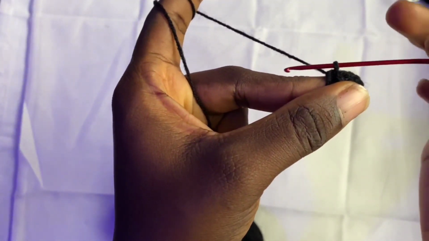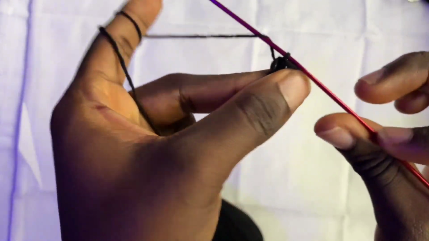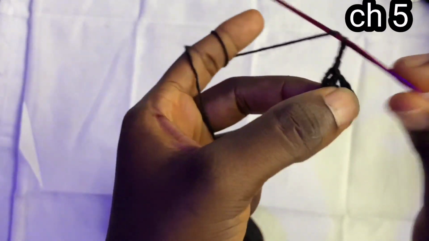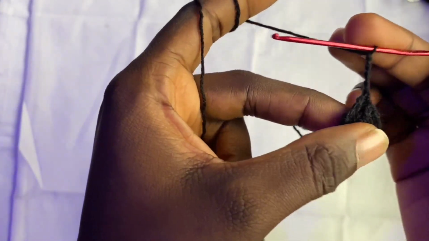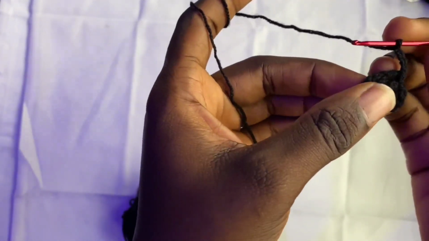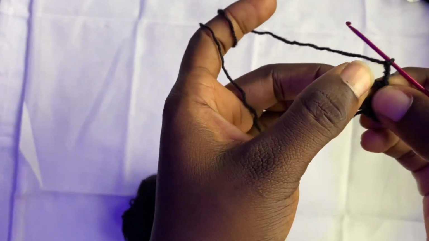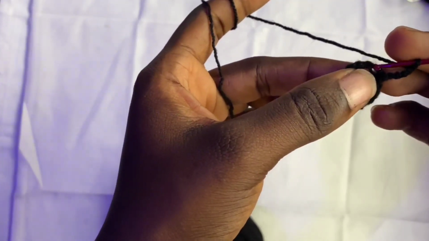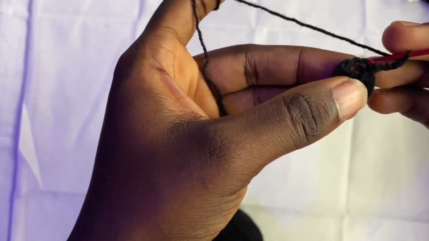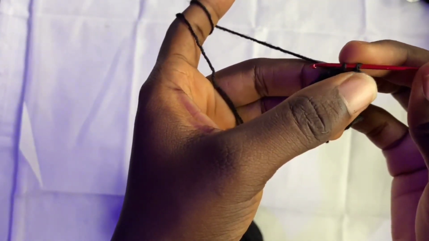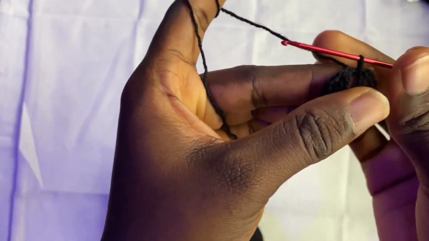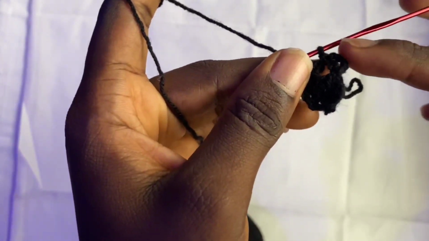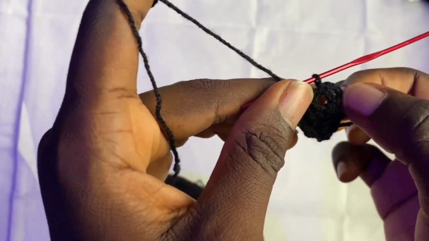Okay, so what you are going to do is to chain a total of 5. So 1, 2, 3, 4, 5. Okay, right there. Move into the same exact space, this first space, which was the previous chain 4 space, and then slip stitch to join. You should have this nice chain, round detail here.